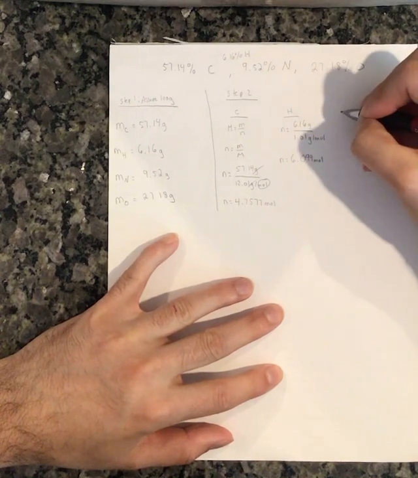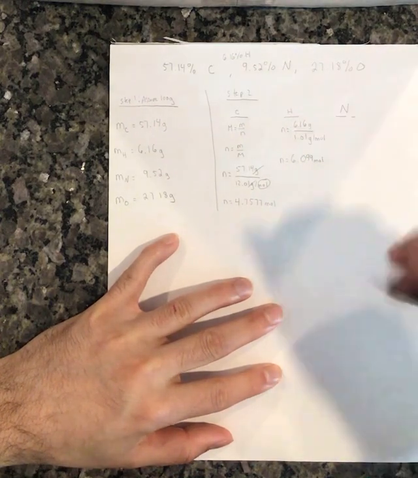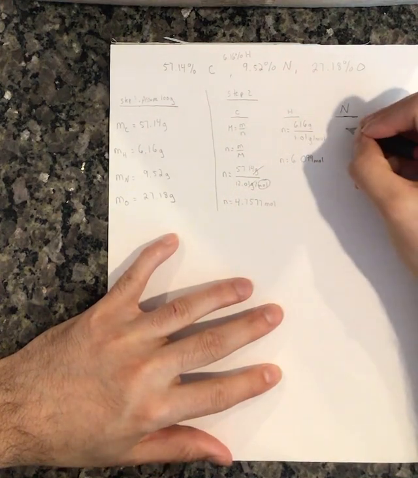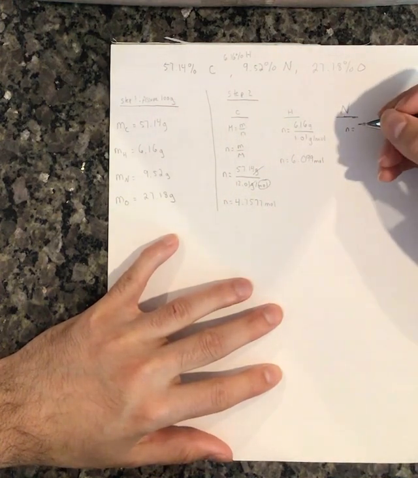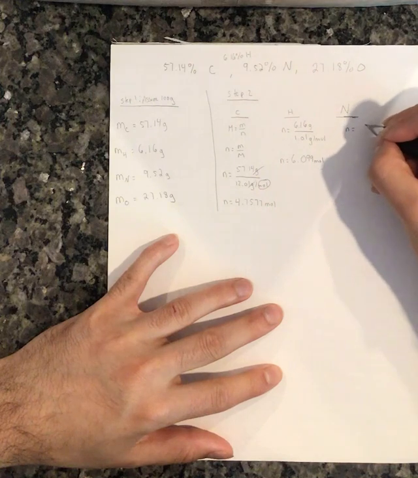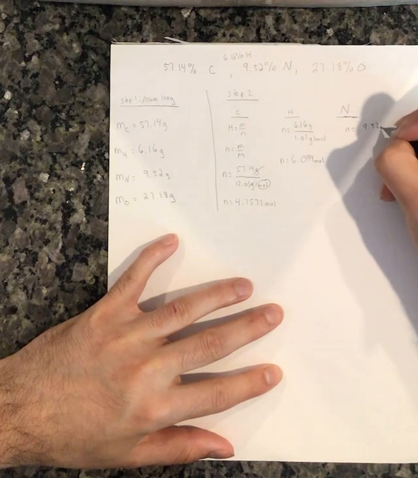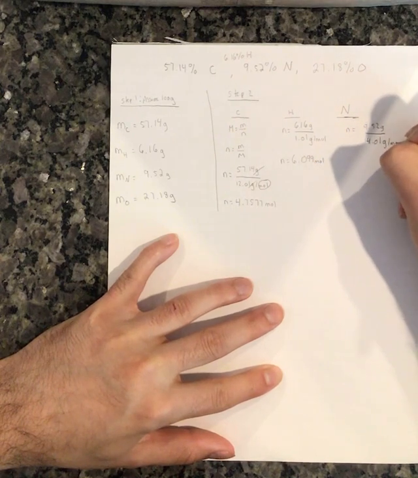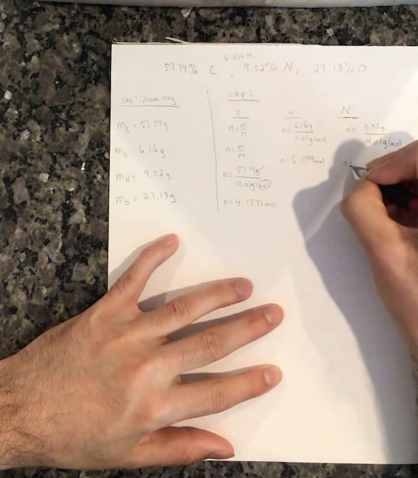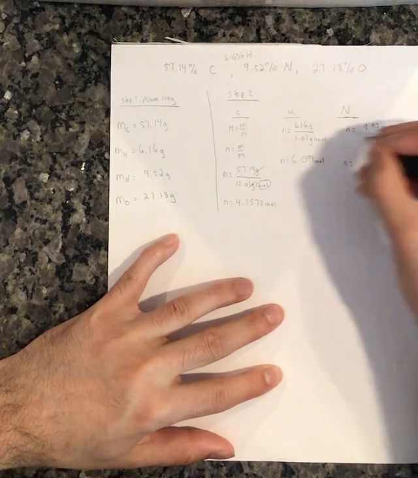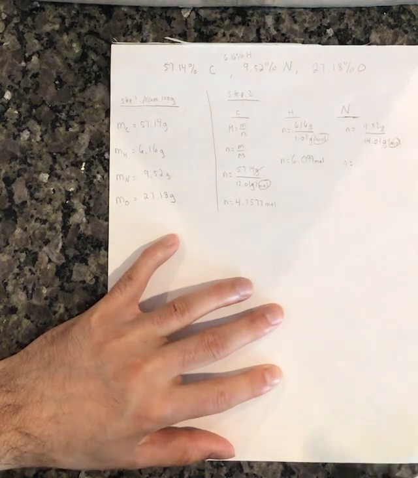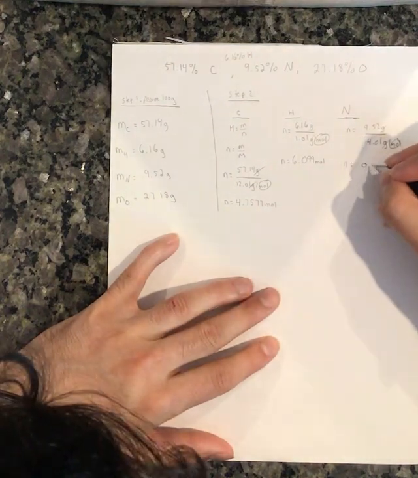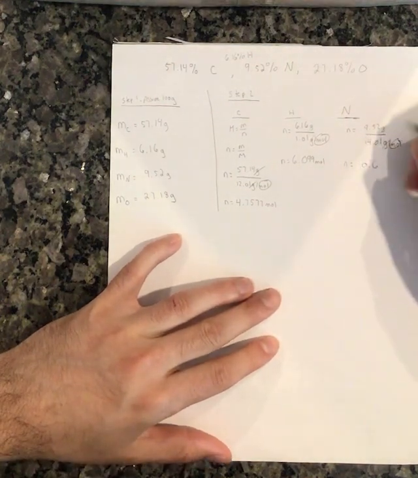Okay, next we have nitrogen. So my moles of nitrogen are going to be 9.52 grams divided by 14.01 grams per mole. Both your grams cancel each other out, and you're left with moles. Same thing here, I forgot to show that. And you'd get 0.6795.